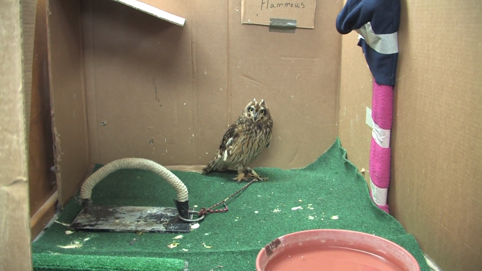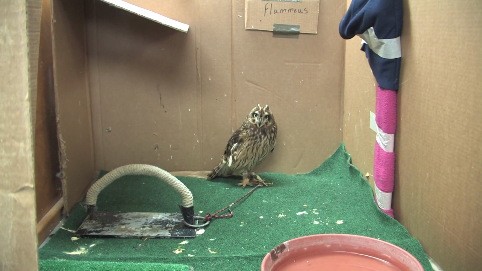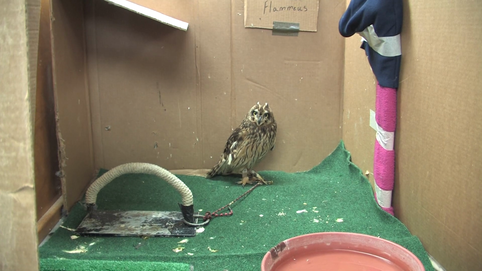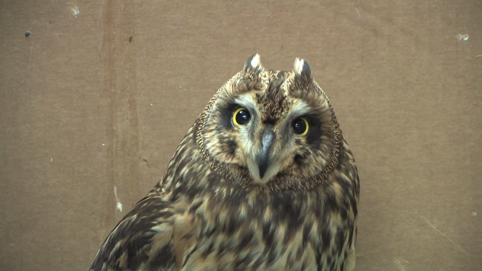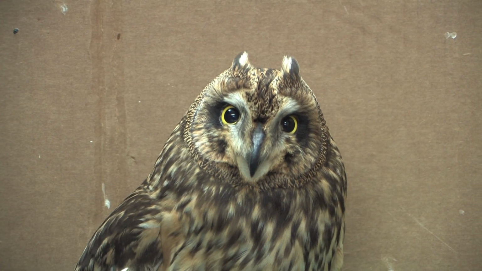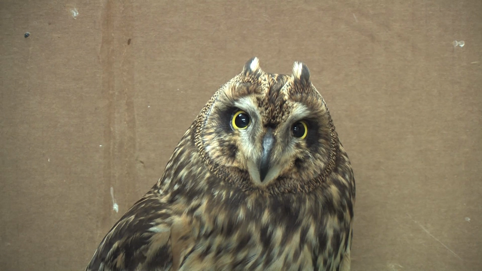They don't do well. When they're in your area, that's their home, and they need to be encouraged to move on instead of relocating them. They'll move on their own. They've got other places they can go. You just need to help them move on. Don't trap them and take them someplace else.